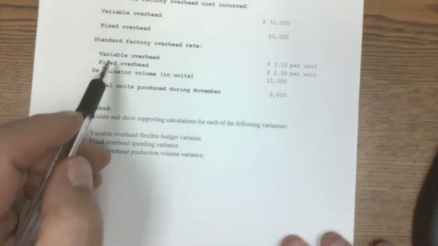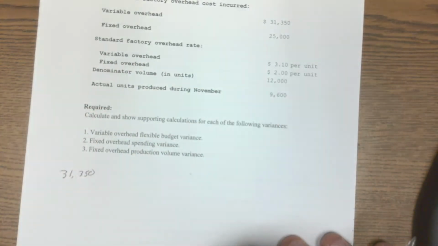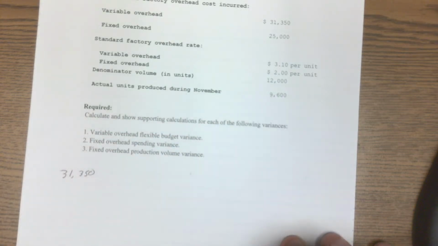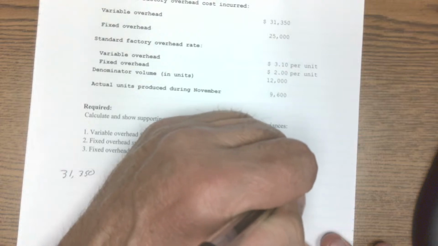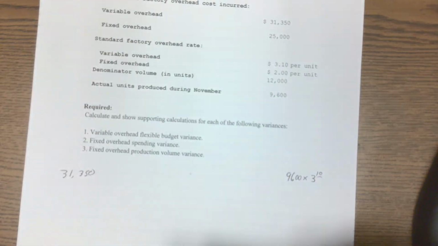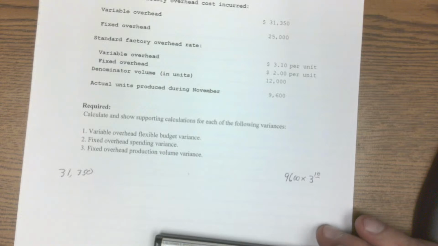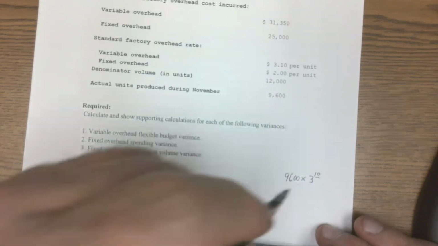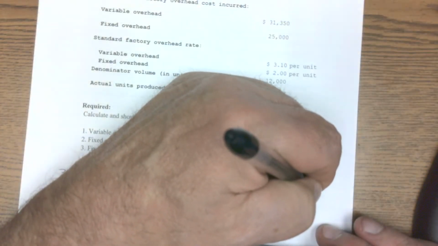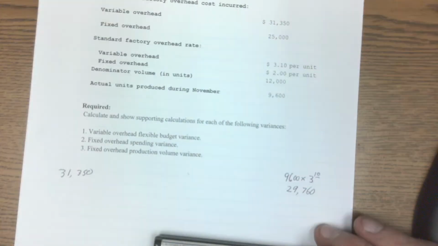And so we're told the variable overhead is $3.10 a unit, and the actual volume was 9,600. Okay, so 9,600 is 29,760.